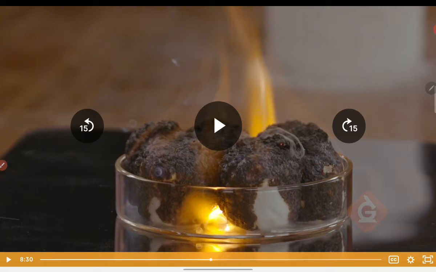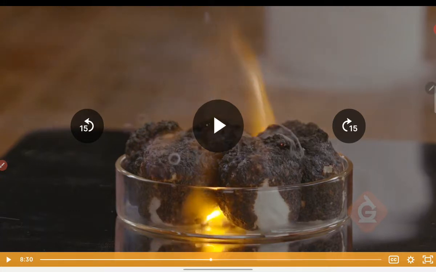Okay, so that's what's happening here. You have the marshmallow. You have a little bit of oxygen in the air. It makes the marshmallow start burning or catching on fire. But when you add more oxygen into it, it's gonna make a huge fire. Okay, that's what's happening here.